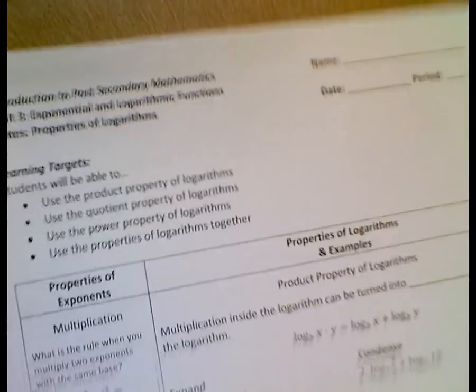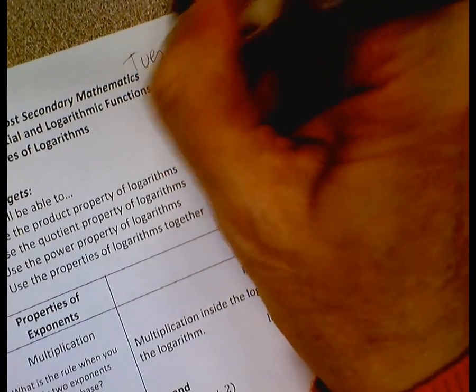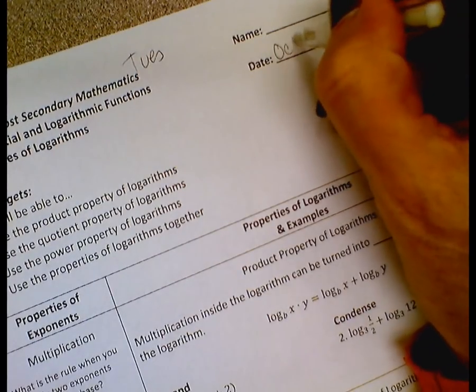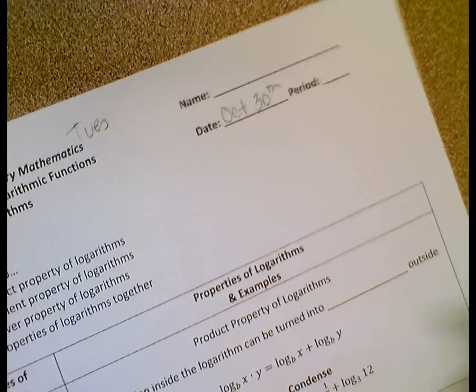Okay, today is Tuesday, October 30th. Okay, Tuesday, October 30th.